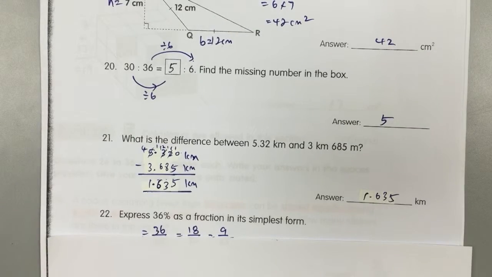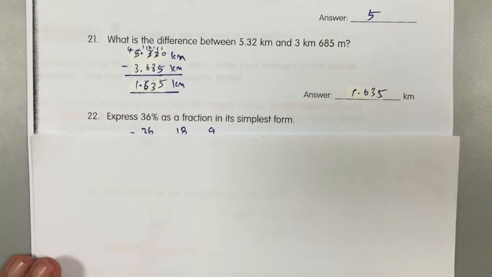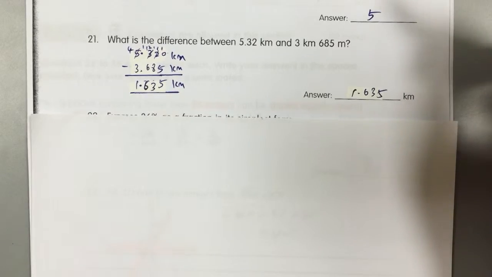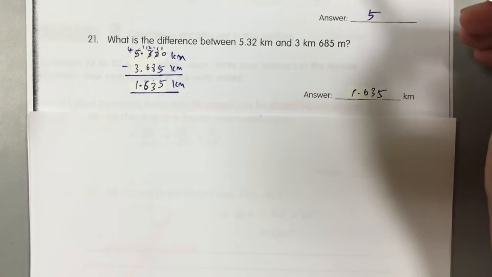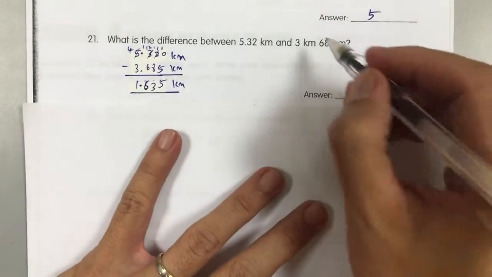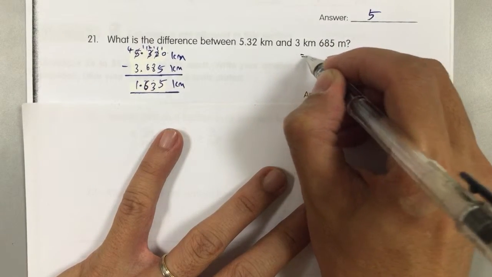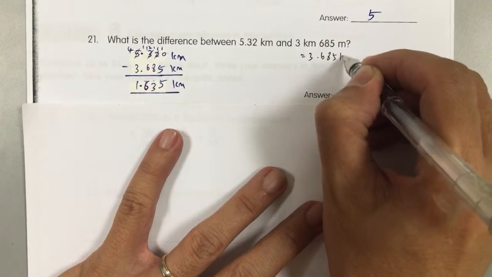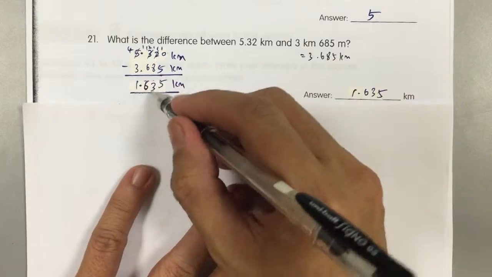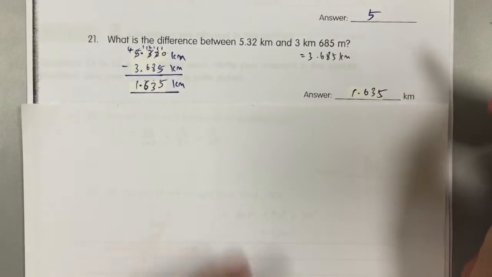What's the difference between these two distances? So I take the bigger one. The larger one will be 5.32. I convert this to kilometer. This will be 3.685 kilometer. I subtract, I get 1.635 kilometer.